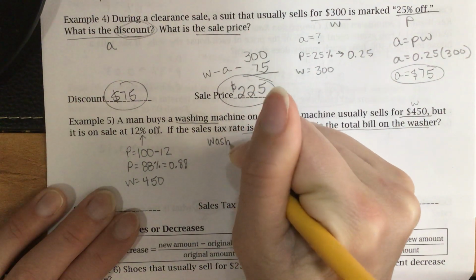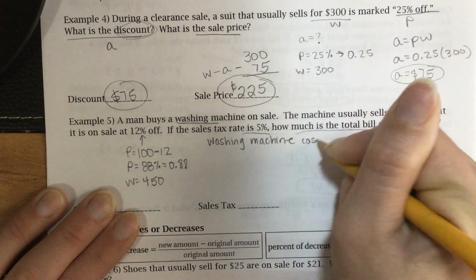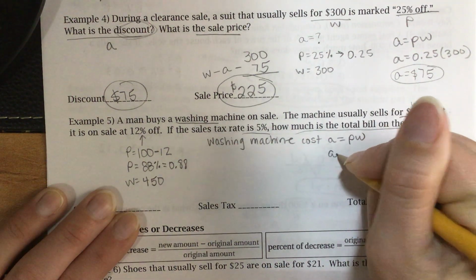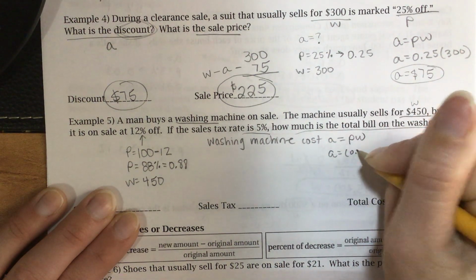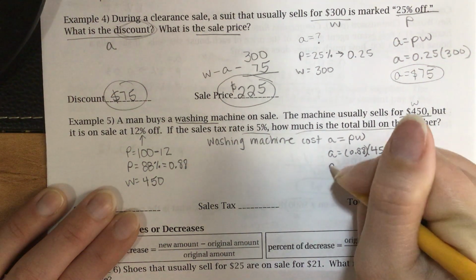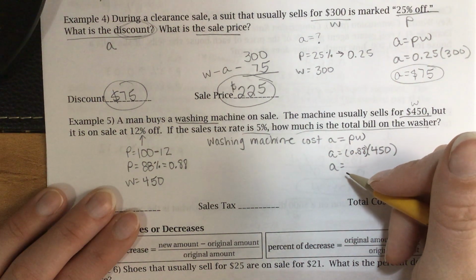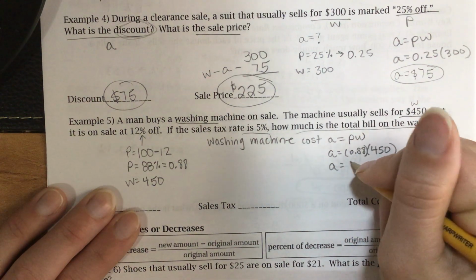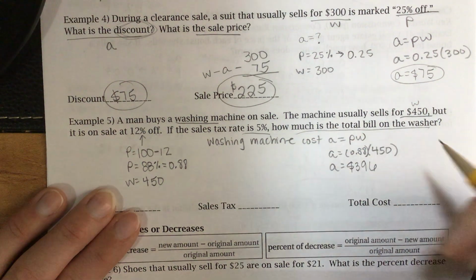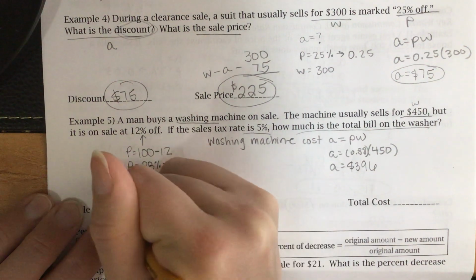So the cost of the washing machine is your A. And we're going to have our percent, which is 0.88, times our whole, which is 450. That means that I have now paid for my washing machine $396. That's the sale price of the washing machine. That was the first step.